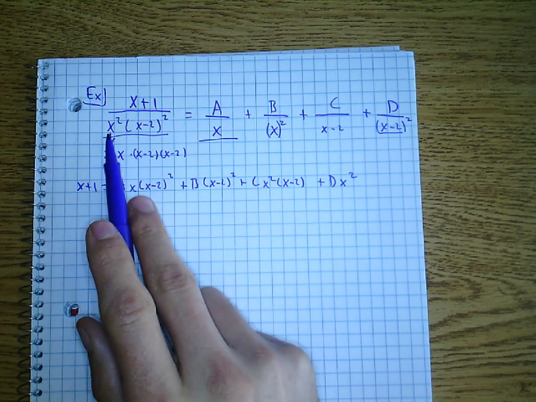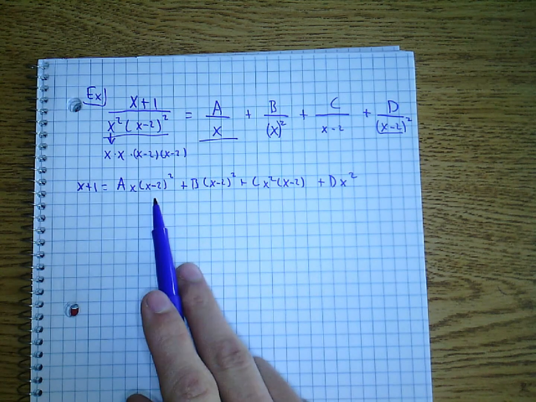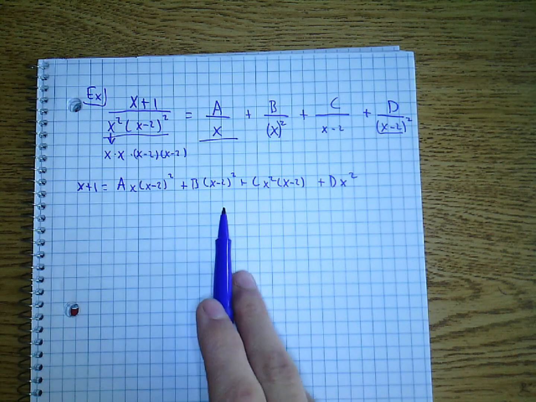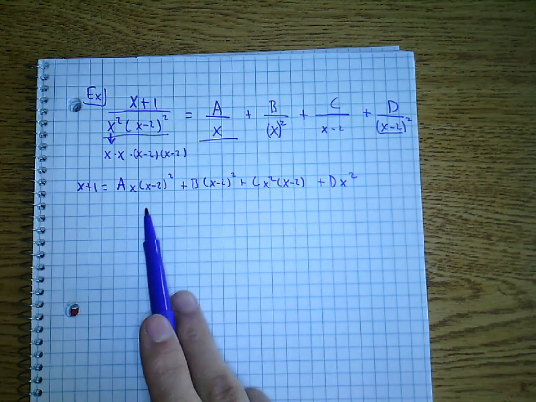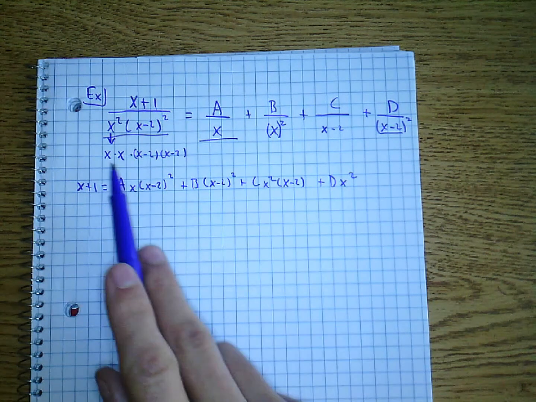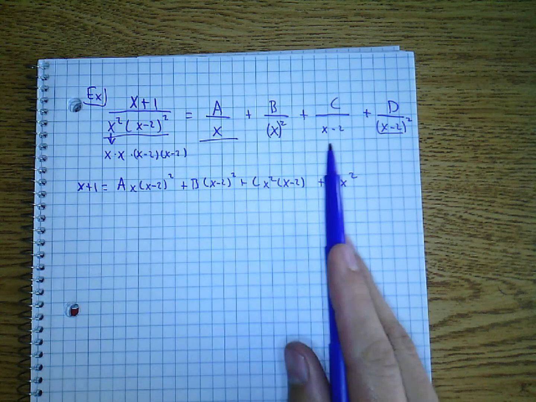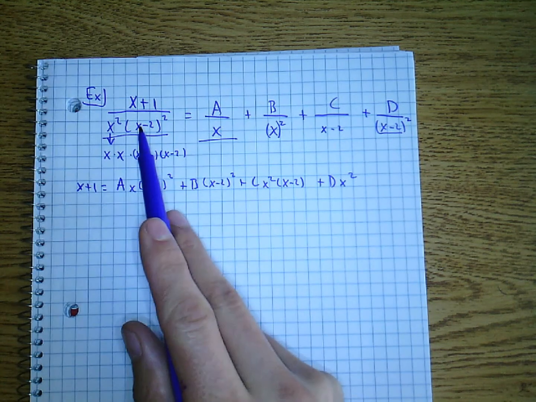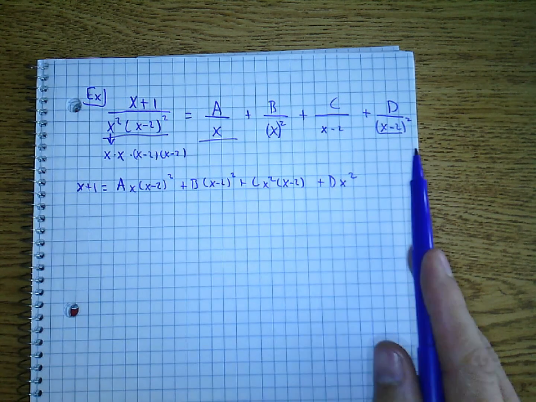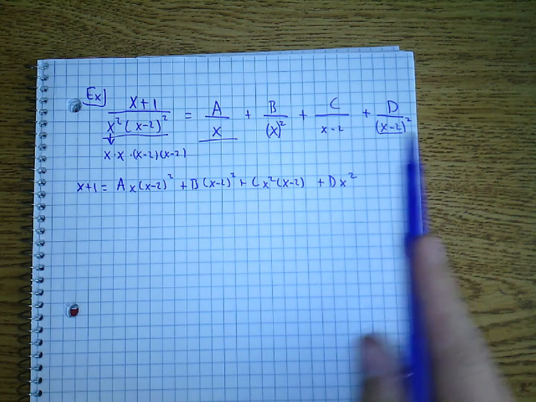Cool. I have an x, which means I need another x, and then the x minus 2 squared. I have an x squared, which means I'm missing the x minus 2 squared. I have an x minus 2, which means I'm missing the x squared, and I'm missing the one x minus 2. And then for the last one, I have an x minus 2 squared, which means all I'm missing is the x squared. Cool?